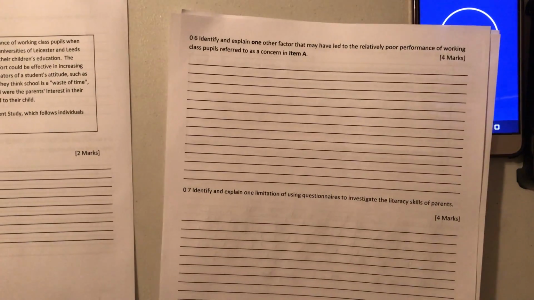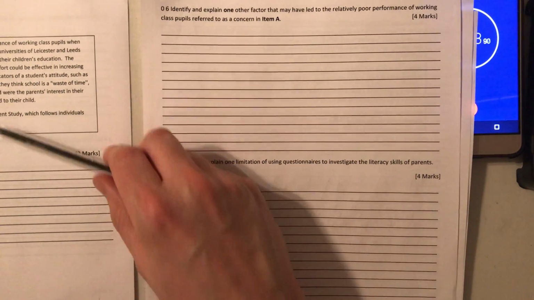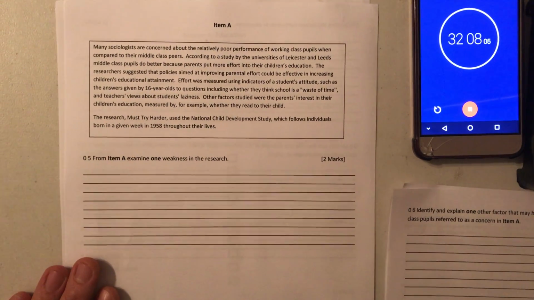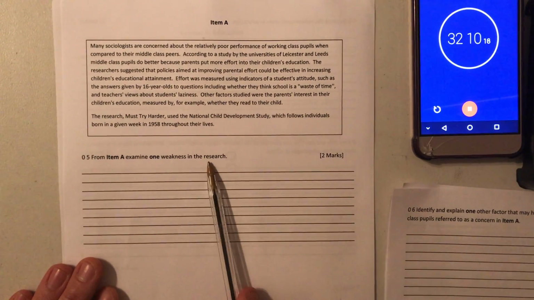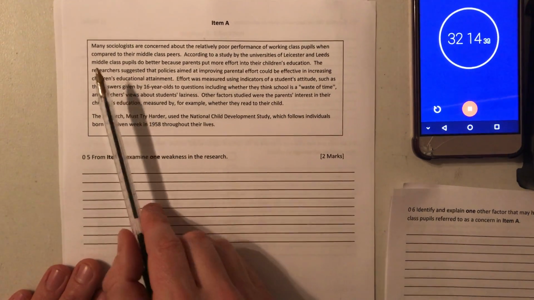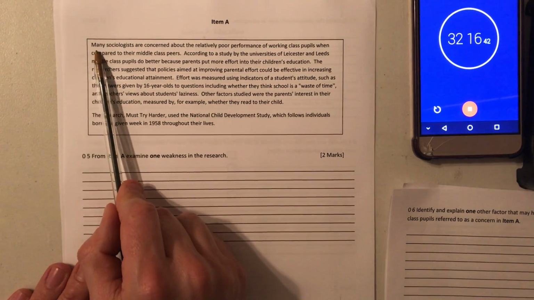Again, look how I get an item and a series of questions about it. So I'm not going to reverse work my way back through. I'm going to go to the item and then do those questions in order. And the first question says, examine one weakness in the research. So let's have a read through. Maybe a bit slower this time to make sure we're all following.